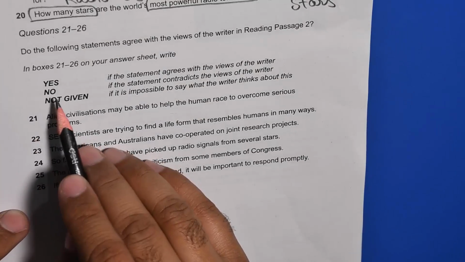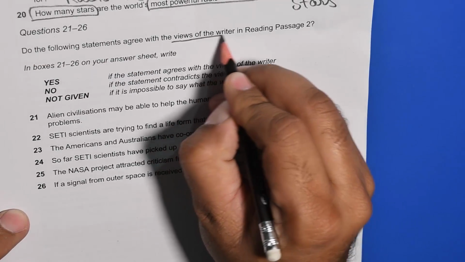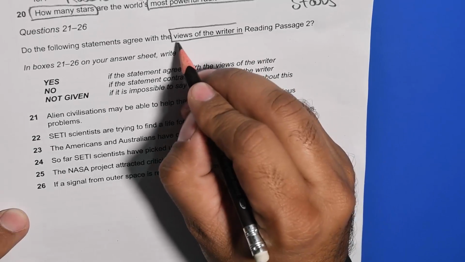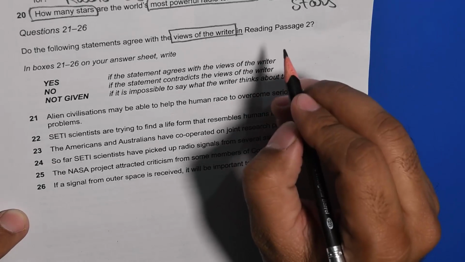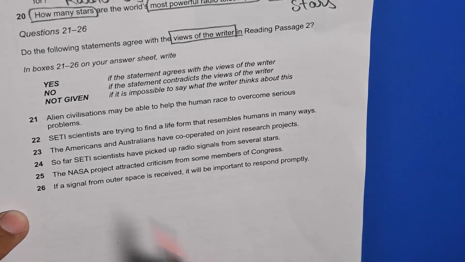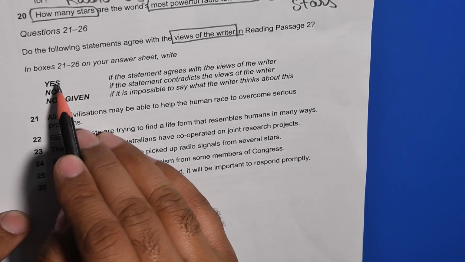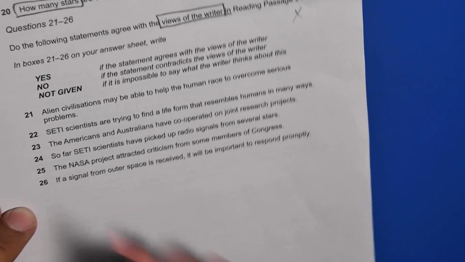Okay guys, yes, no, not given. Do the following statements agree with the views of the writer? In yes, no, not given, we actually check the views of the writer in the reading passage. In true, false, not given, we check factual information. And remember, if instead of yes you write true, instead of no you write false, your answers will be considered wrong.